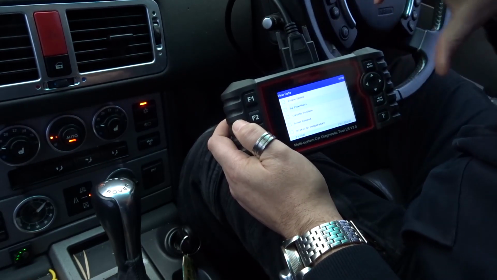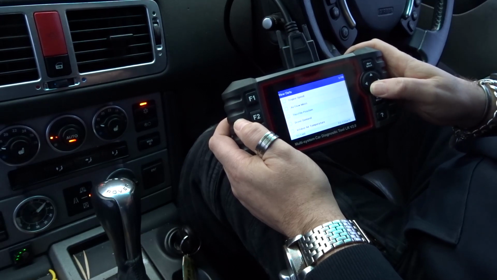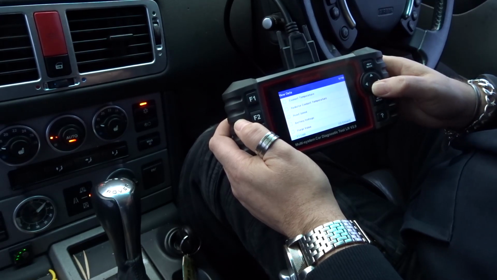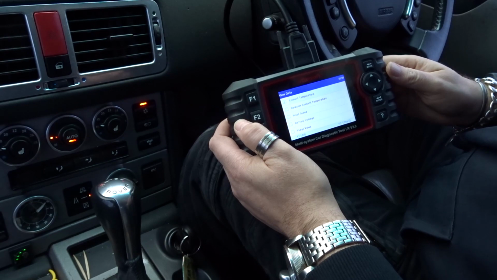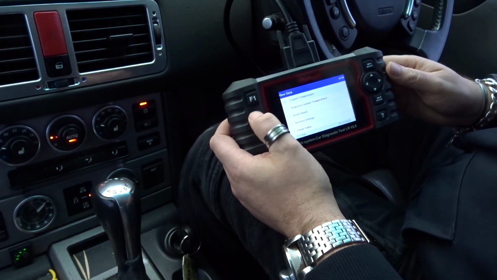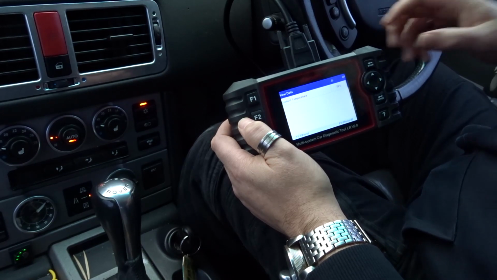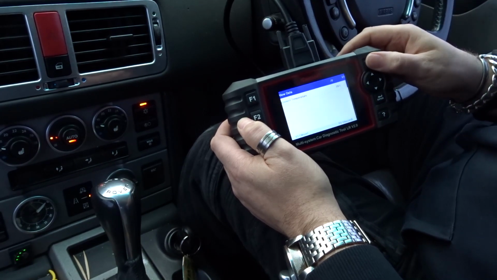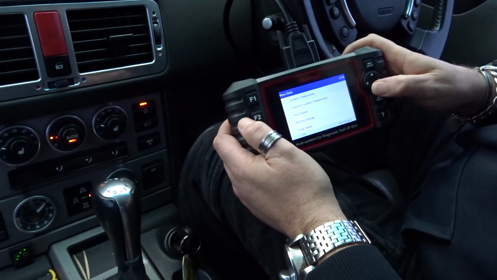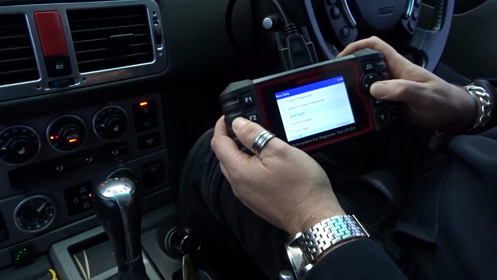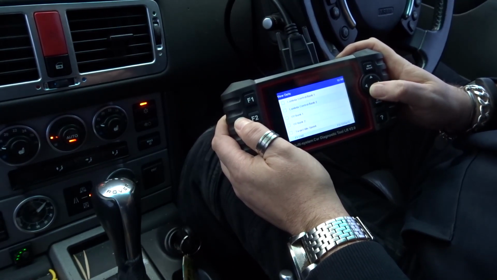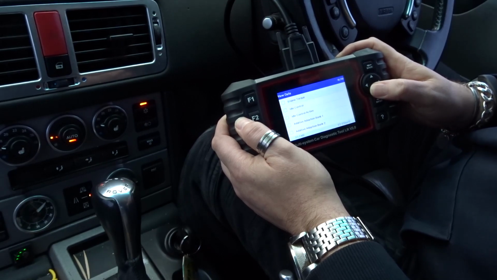Sorry, this is the first time I've used this on this car as well, so I'm going through it as I go. Blimey, there's a lot of cooling temperatures. Currently 75 degrees at the moment. I mean, there's 96 different parameters that you can read as live data on here, which is quite good.